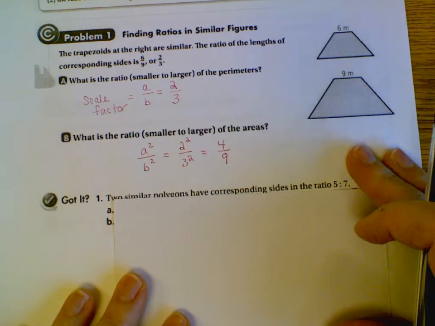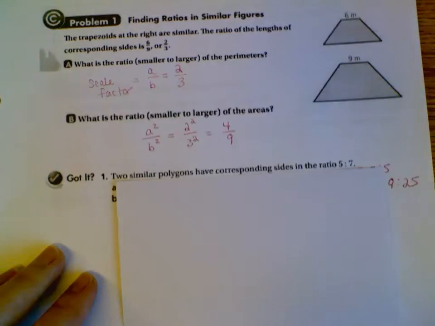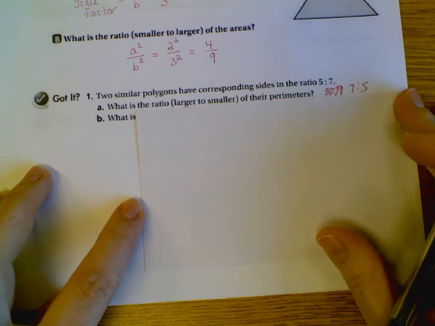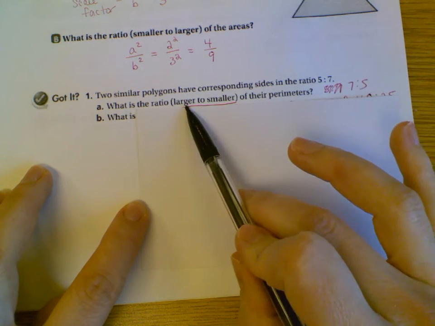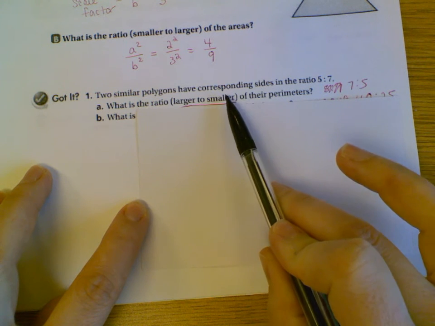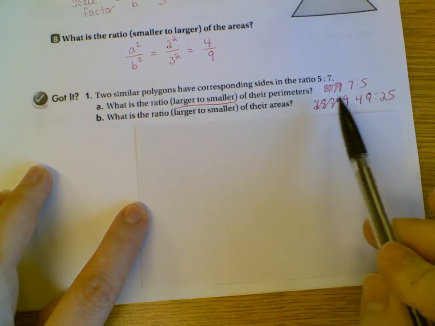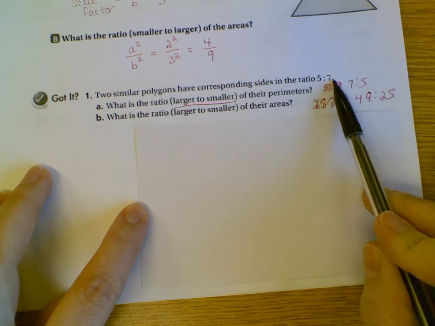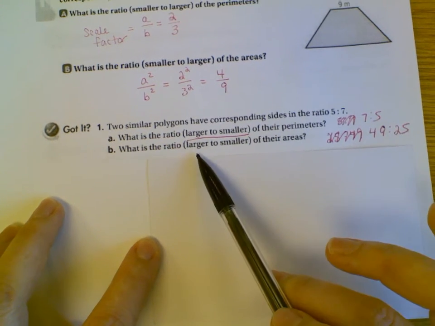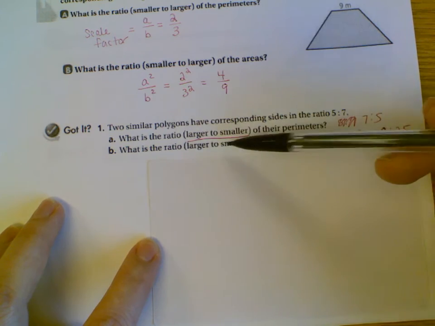Just pay attention to the wording, make sure you're going from large to small because this one was going from small to large. Okay, in the next one, the first question says what's the ratio of their perimeters, and it would be the same thing but says large to small, so I would want to flip those two around because I first made that mistake and then realized that this is wrong. Okay, then on the next one, the areas, so I would square both of them, so it'd be 5 squared, 7 squared, and then I'd flip them around, so 49 to 25. So just pay attention. Most of the time it will go from small to large, but pay attention to the wording so you know which one goes first.